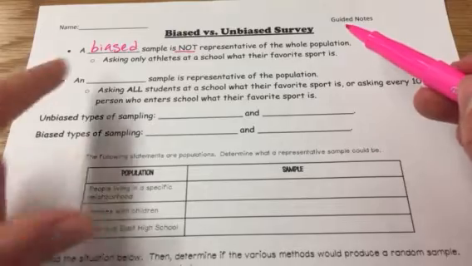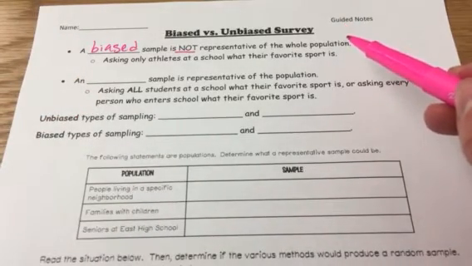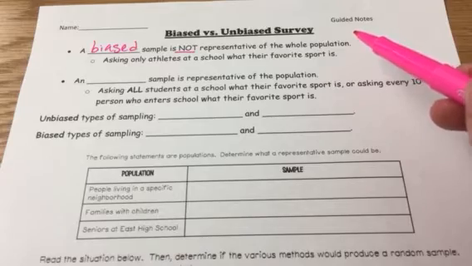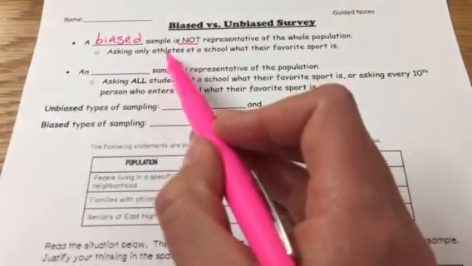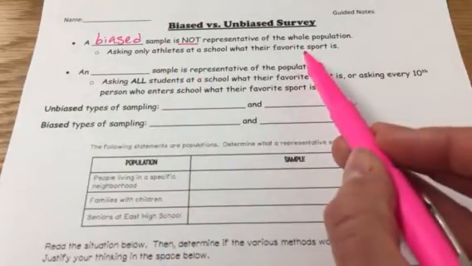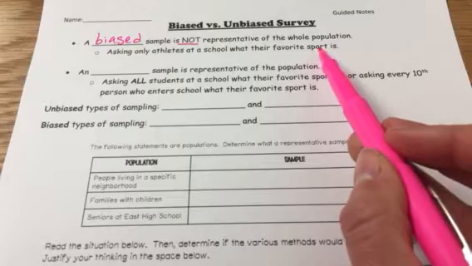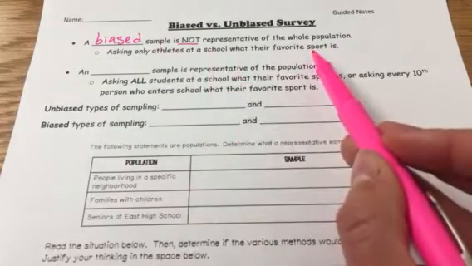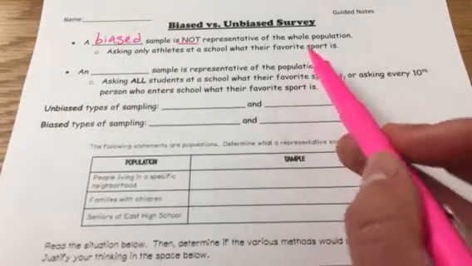So for example, if I wanted to know people's favorite sport and I go to a school and I only ask the athletes, that's pretty biased because these athletes are probably going to pick the sports that they play, and they obviously have a strong relationship or a strong tie to sports. So you're not really getting a whole feel for everybody and what everybody's favorite sports would be.